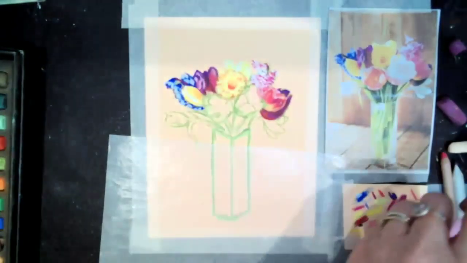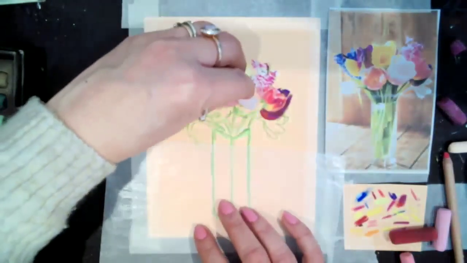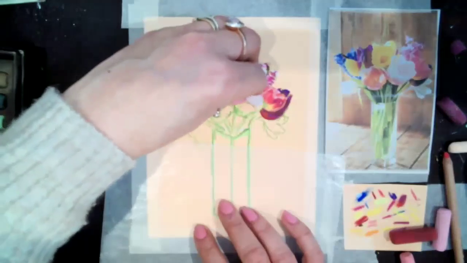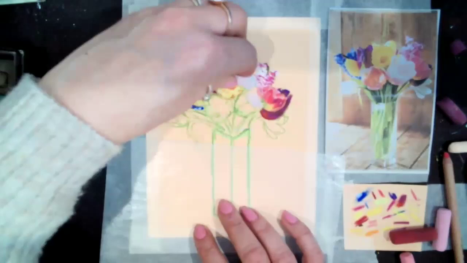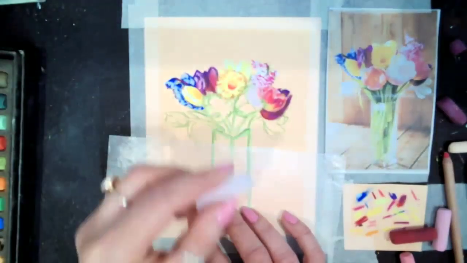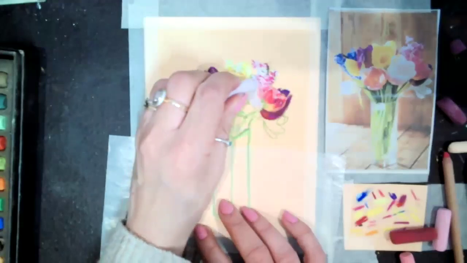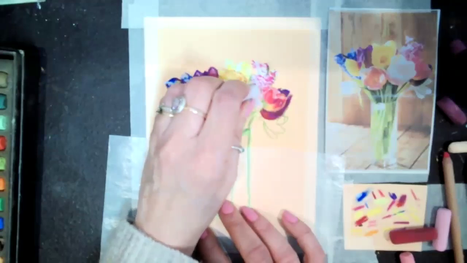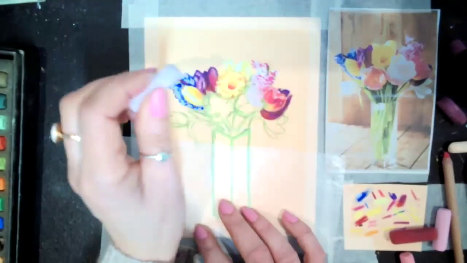Which colour are you going to go in with? This one's actually a bit of a lilac colour, so I'm going to go in with that. And I may even place that all over to make it easier to see it, and then just pop in those really brightest and lightest ones. I'm going to recreate the shapes. I've lost the shape over here.